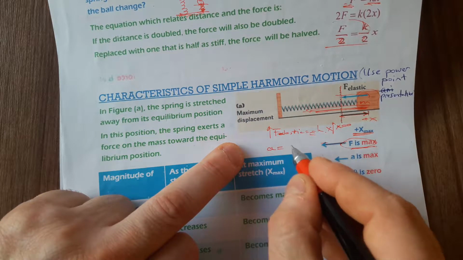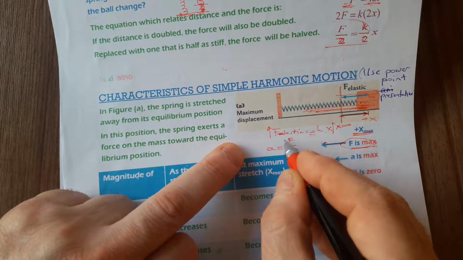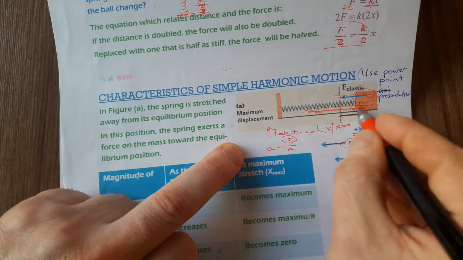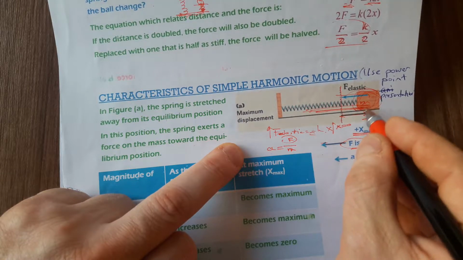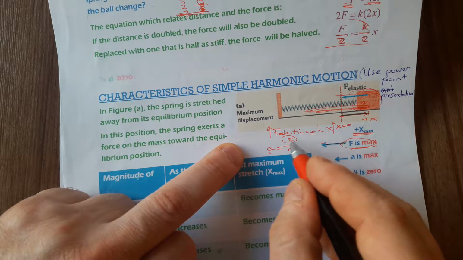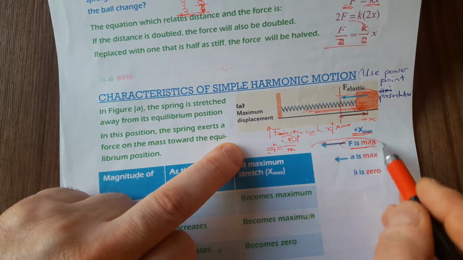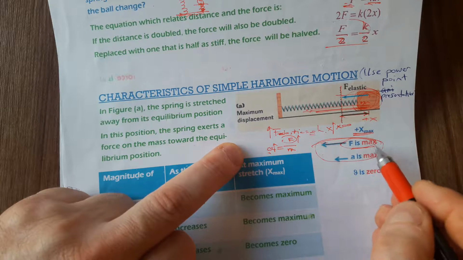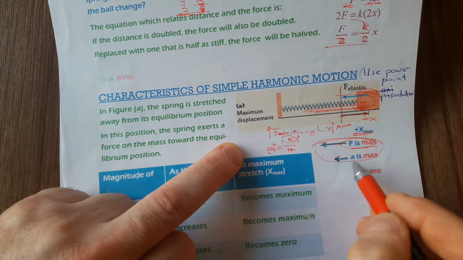How can I understand them? Because according to the second law of motion, if you divide the force acting on the object by the mass of the object, you will find the acceleration of the object. Because the force is maximum, acceleration also will be maximum. Don't forget, force and acceleration always change together. If it is maximum, acceleration is maximum. If it is to the left, acceleration as a vector will be to the left.